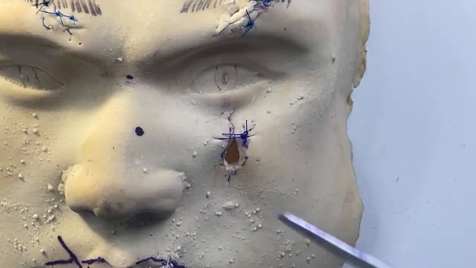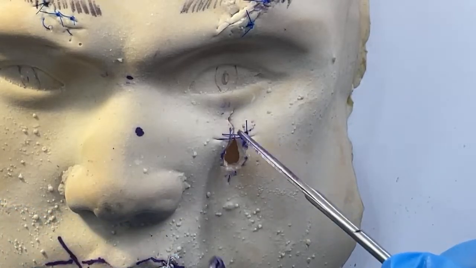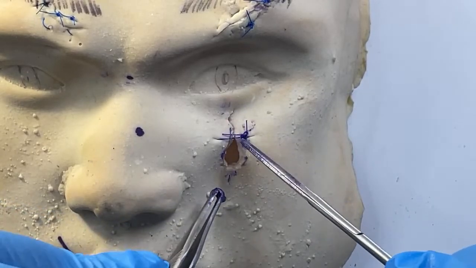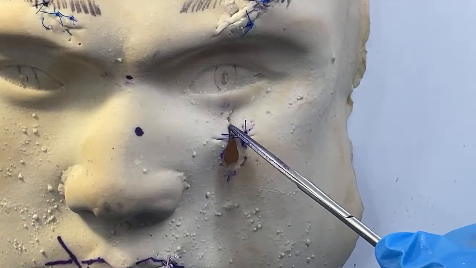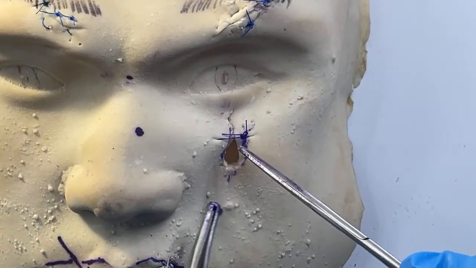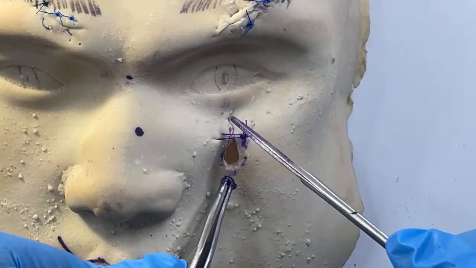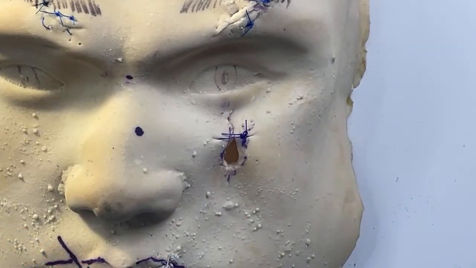There and there. But this is still not a 3-to-1 ellipse. The dog ear would just be on one side. I've extended it maybe 0.5 centimeter, seeing where the overlap is and cutting off the overlap. Whereas if I had planned an ellipse, it would have been into the eye and way down here. The scar would have been unnecessarily long.